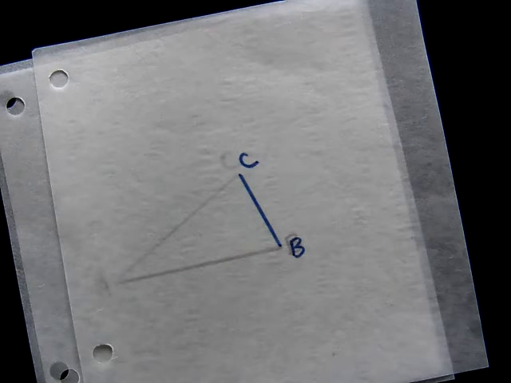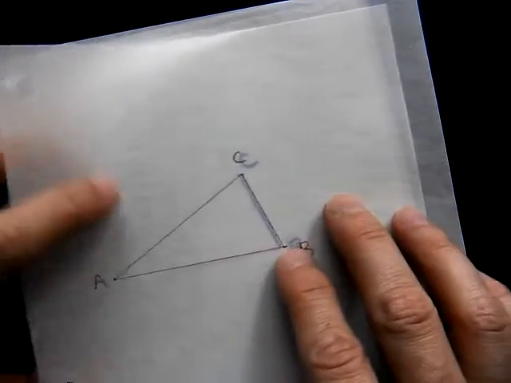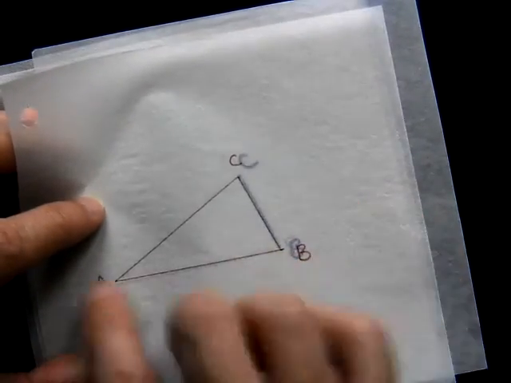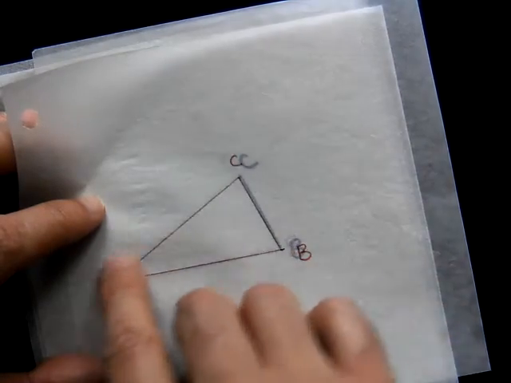I didn't have any information about the angles. I only focused on the lengths of the sides and connecting endpoints with other endpoints. And the question is, do I have a triangle that is exactly the same shape and size as the original, or did it make a different size and shape? So here's the original triangle. So yet another layer of tracing paper. We put that on top, and as best as we can see, it does look to be exactly the same.